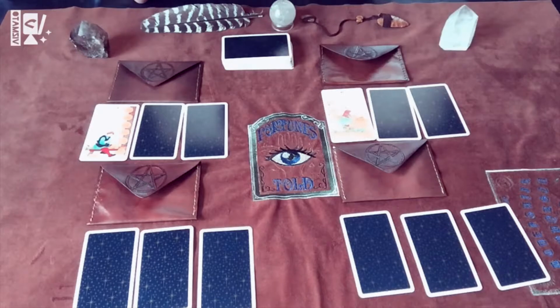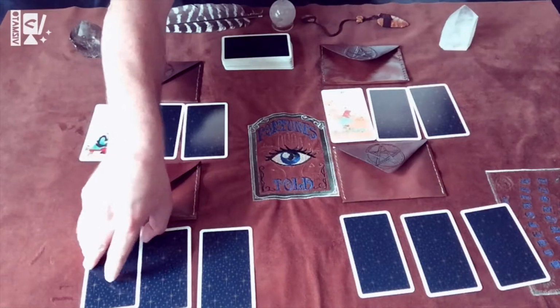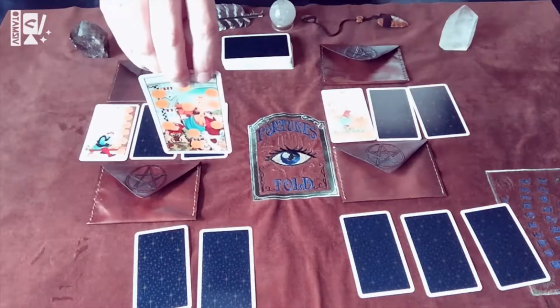And I like to do one card at a time because it gives you an overview and a buildup of the energy surrounding each option. It gives you time to let things sink in and make a really good choice. Next card is the Ten of Pentacles.